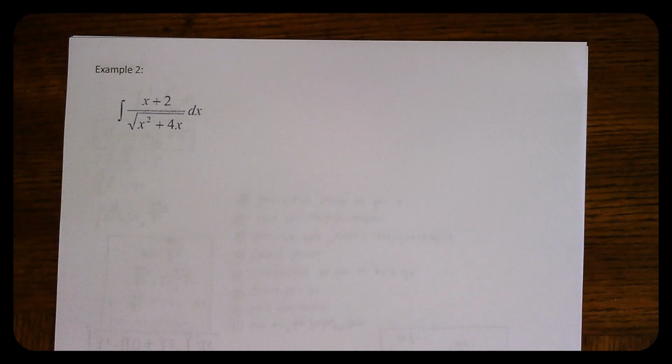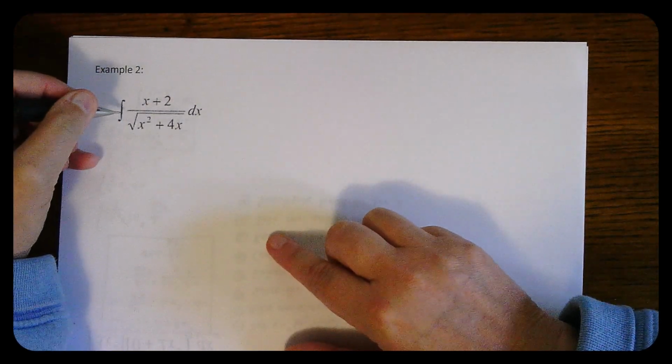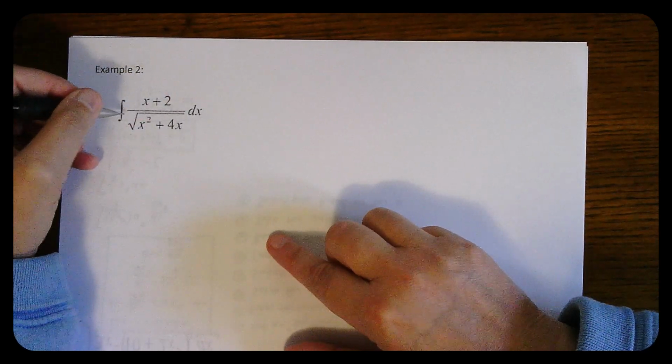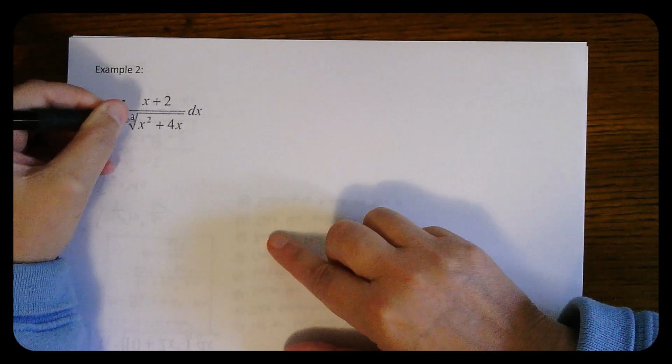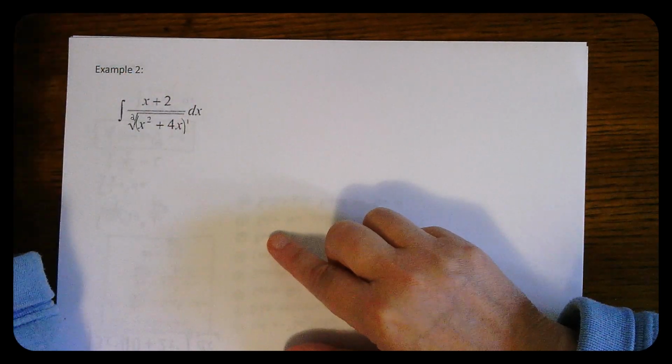Okay, let's try another one. So this time we've got a little more going on, so we have to do a little prep work. We want to get this written so that there's no division allowed with integration. So first of all, we're going to need to get the radical out of the way, and then second of all, we're going to need to get rid of the quotient by changing it to multiplication.